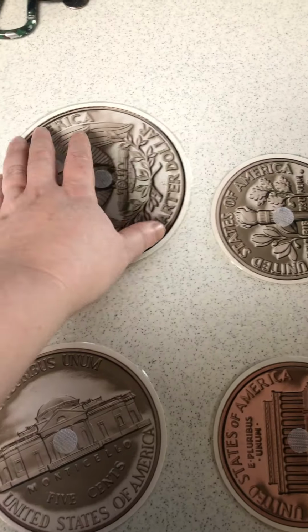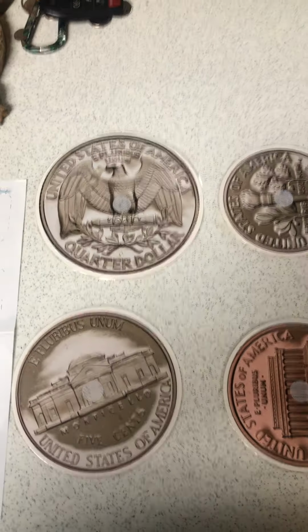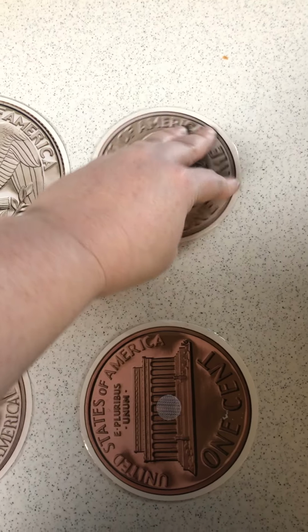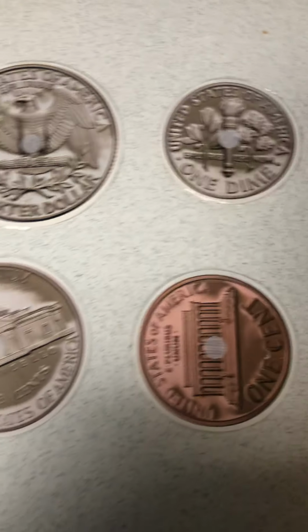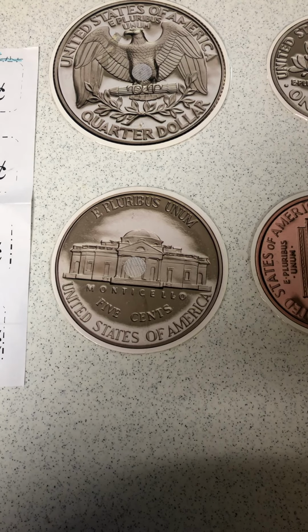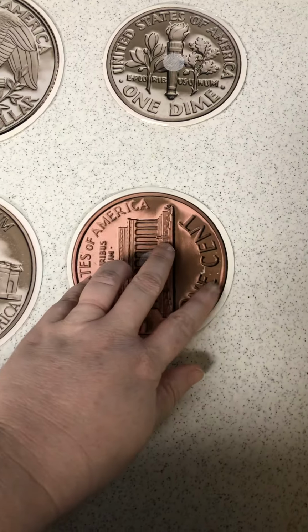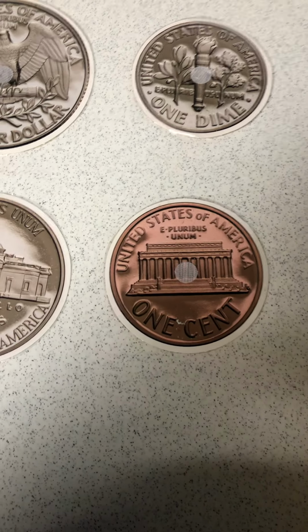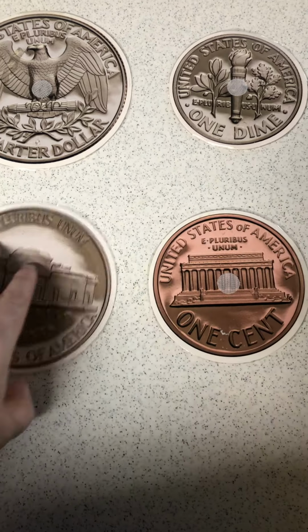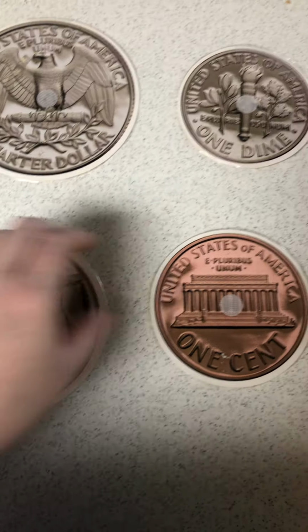On the back of the quarter, you can see the bald eagle, the symbol, the bird for our country. Here's the back or the tail of the dime. On the back of the nickel, you can see Monticello, Thomas Jefferson's home. And then on the back of the penny is the Lincoln Memorial in Washington, D.C. for Mr. Lincoln. So those are the heads and the tails of the coins we've been learning.